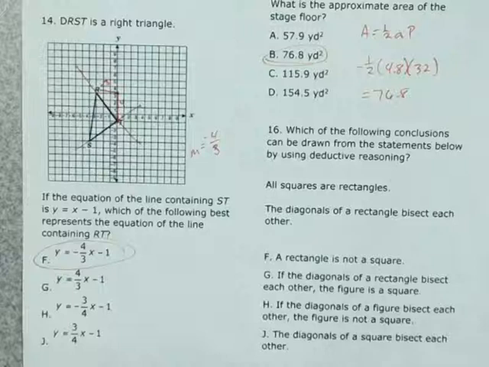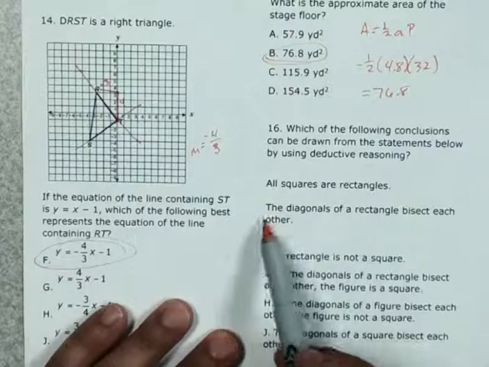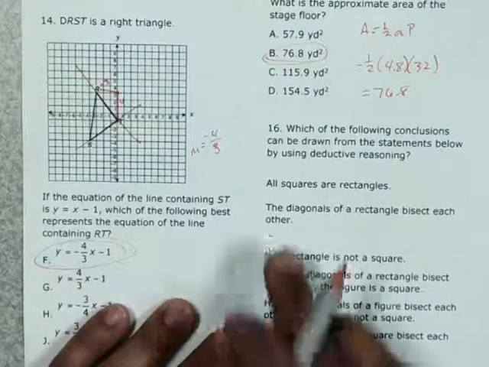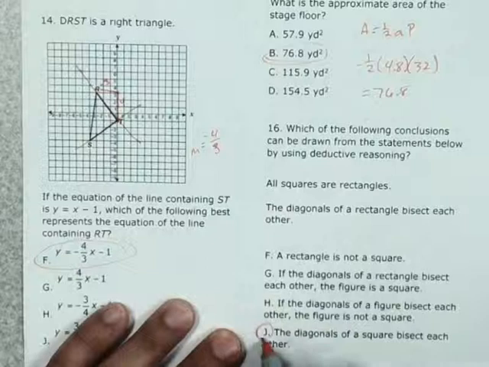Okay, so this is kind of a logic thing. If I know I have a square, and a square is a rectangle, and the diagonals of a rectangle bisect each other, that would just mean that the diagonals of a square have to bisect each other, which would be J.